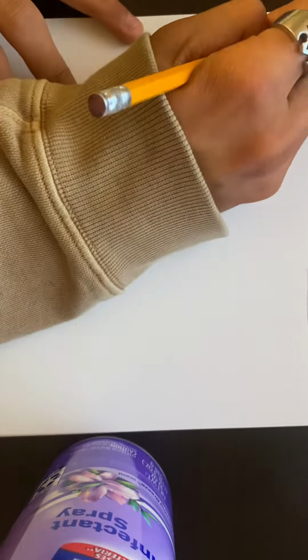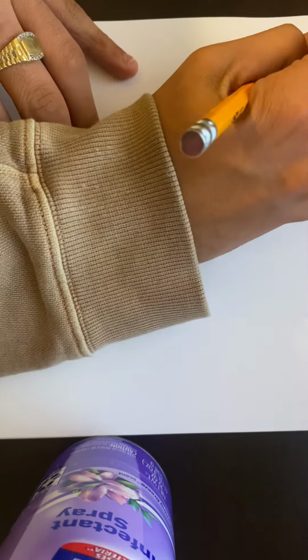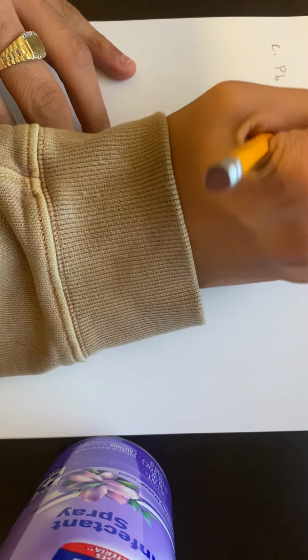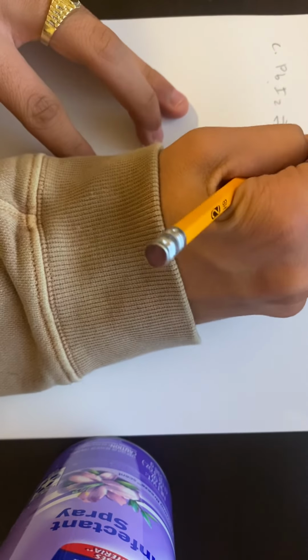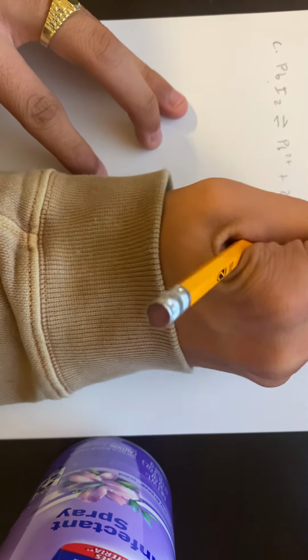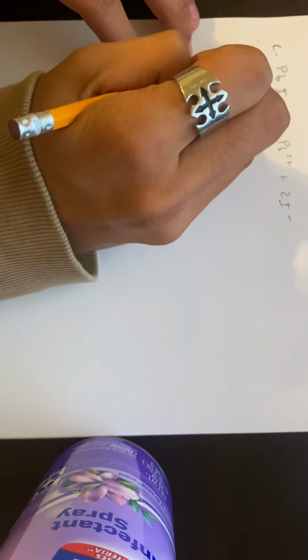Next, we have to do the C part, which is going to be the same thing, to calculate the solubility of lead iodide, but this time in 0.010 molarity. All right, so same thing. We have PbI2, double arrow, Pb2 plus and 2I minus, ICE chart.